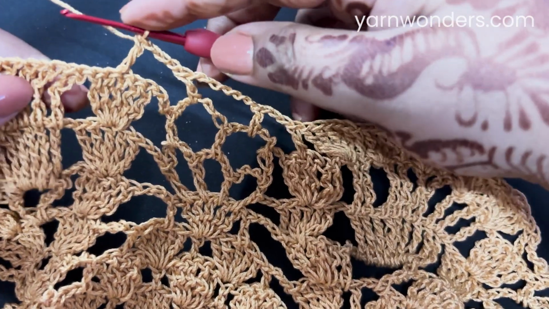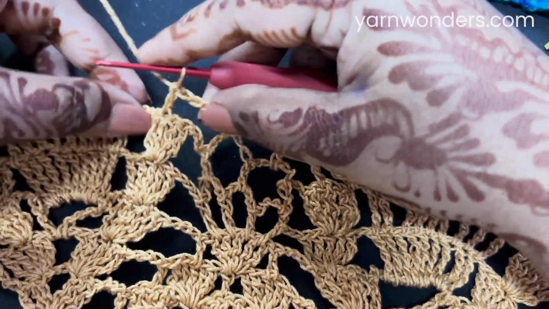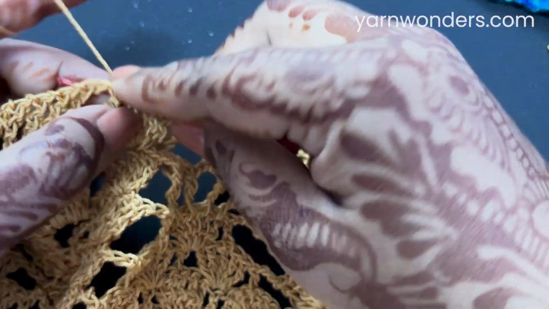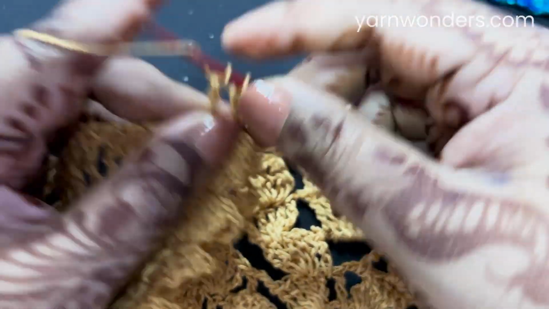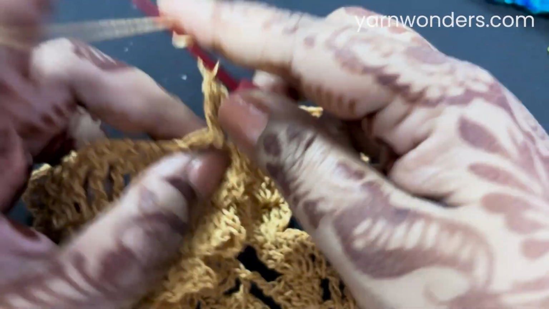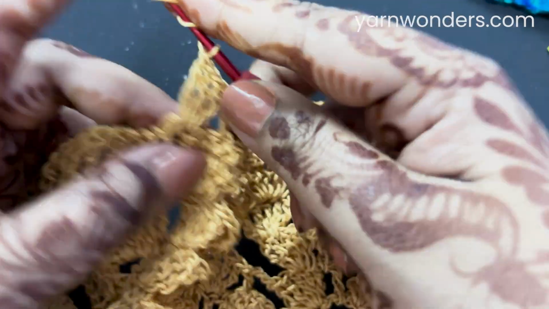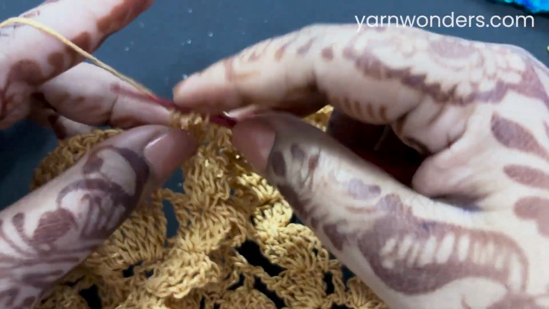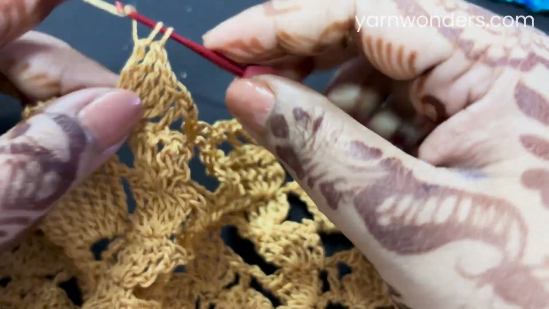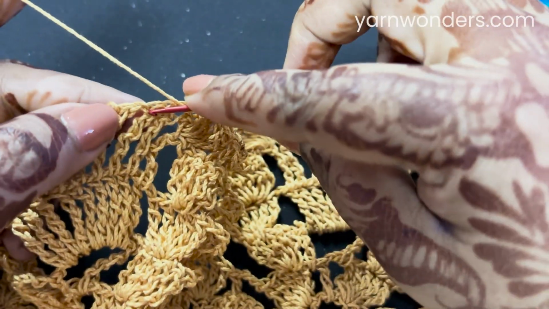Okay, now again you start off with the shell stitch and a double crochet onto these double triple crochet stitches. So 1 shell stitch on the first double triple crochet, then 1 double crochet onto the next one, again shell and then again double crochet.